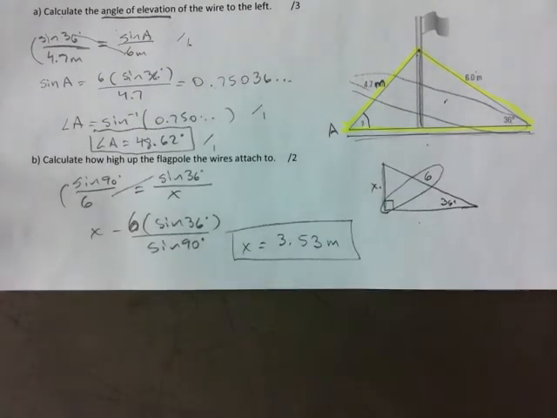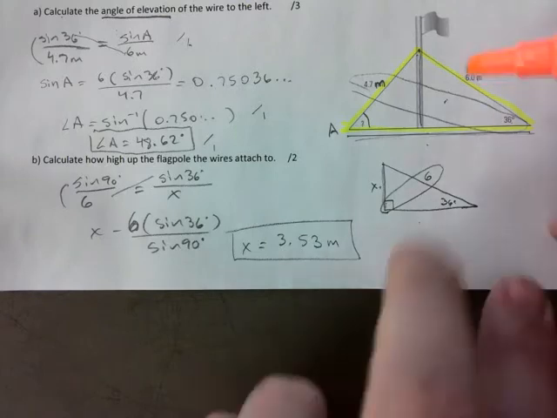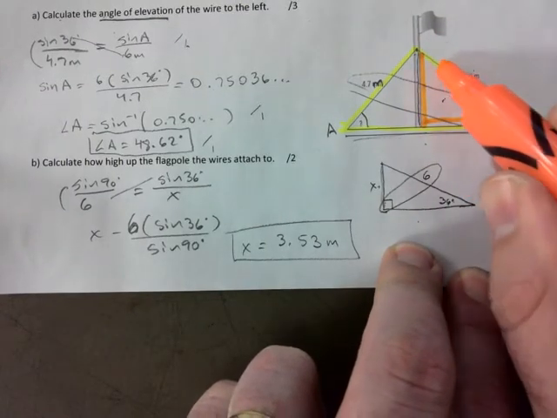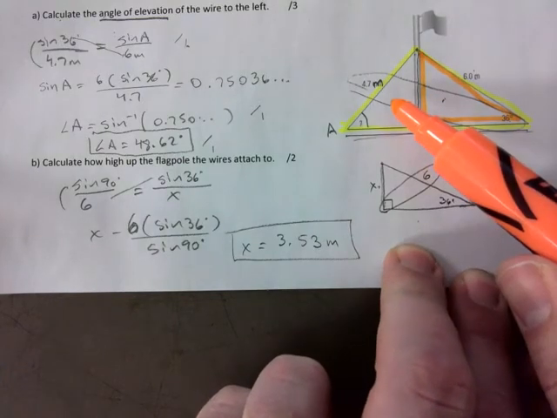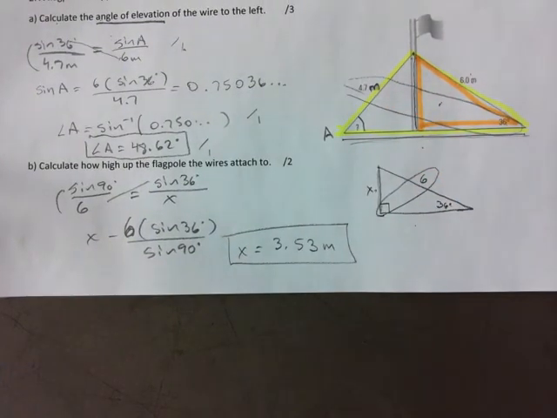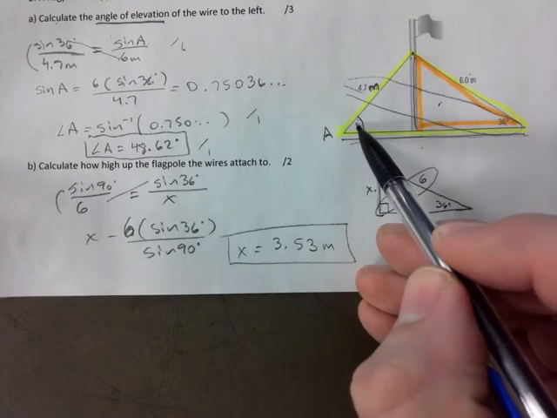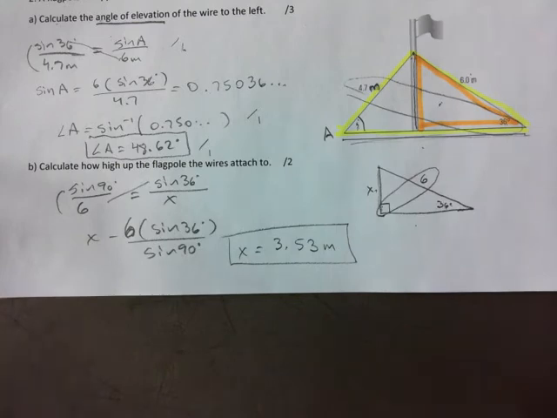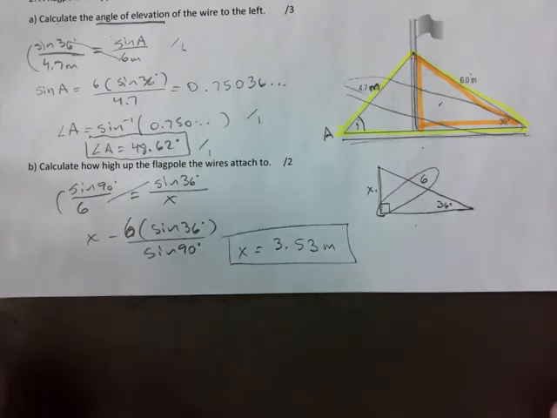We don't know how high the flagpole is itself, but we do know how high up the pole they are attached. So I focused on this one. You could have done this one, but sometimes one is better than the other. In this case, because you knew this angle, you could have used this one as well. So you should get the same answer.